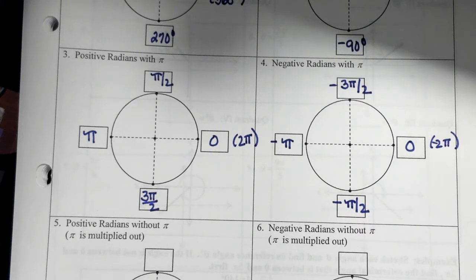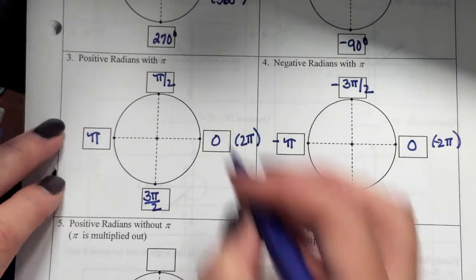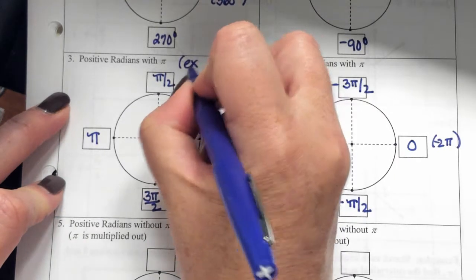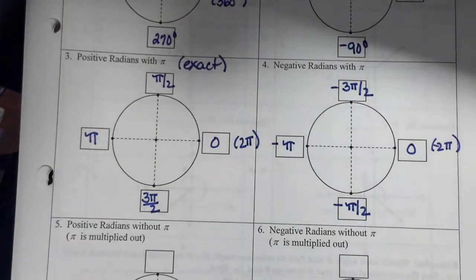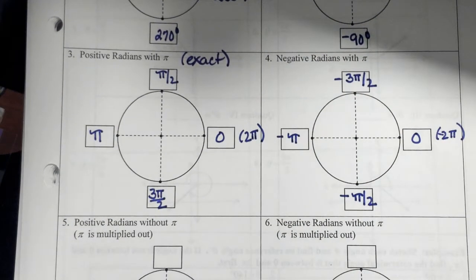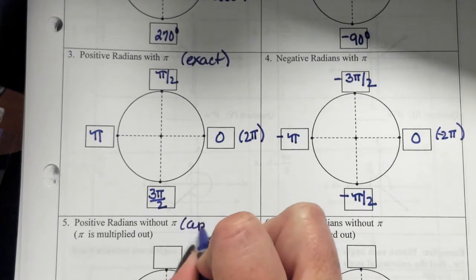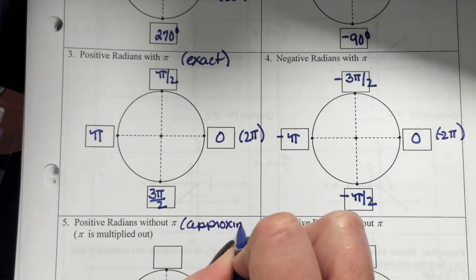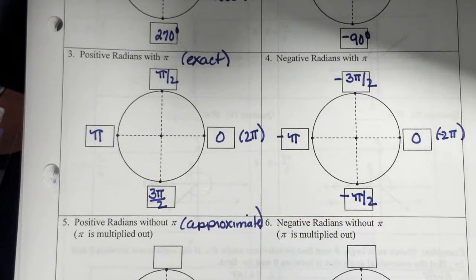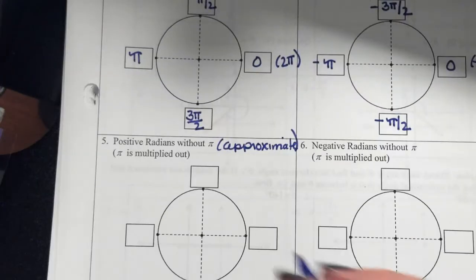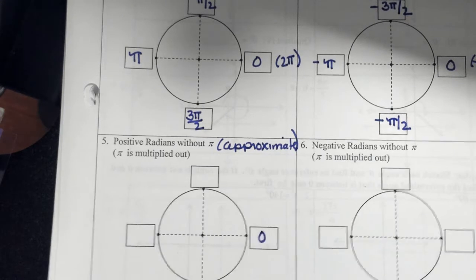Now, as I mentioned when we were going over one of your homework examples, there's 2 ways you can label radians. When you have pi in your answer, these are exact angles. The minute you multiply your pi out, they're no longer exact. These are approximate. And that's just basically taking your calculator and multiplying out the pi symbol.